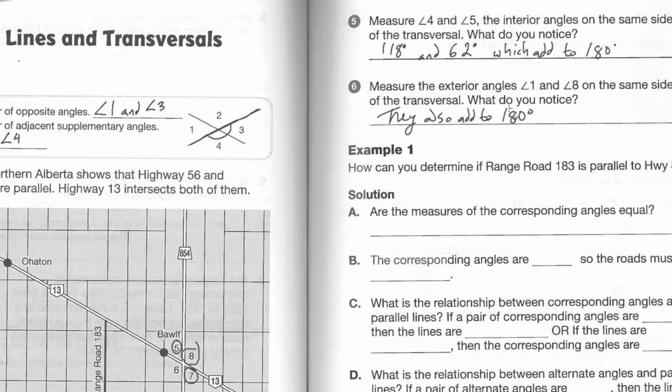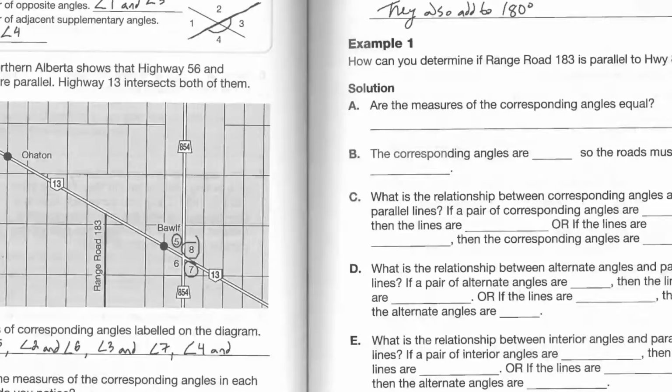Which means, looking at this example once again, if I have just one of these angles, angle number 1 for example, because of the rules of parallel lines with a transversal going through them, I know that 1 is equal to 3, and 5 and 7, and that 180 minus angle 1 is equal to 2, which is equal to 4, which is equal to 6, which is equal to 8.